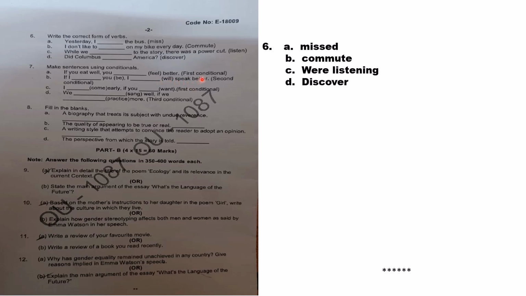They want you to use the first conditional. So first you have to separate the sentences into two clauses, the if clause and the main clause. So they are asking us to use the first conditional. So what does the if clause take as the verb? So if you eat well, you will feel better. The if clause takes the present tense and the main clause will take the future tense. You will feel better. That is the first conditional rule, students.